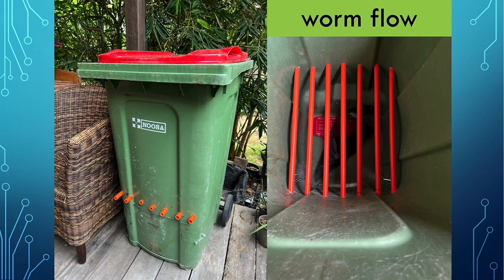basically a wheelie bin, as you can see. And it's the simplest way to create one of these because you can just transform an upcycled wheelie bin. And sometimes certain councils will give away those bins. So I would just contact the council and ask directly there. You get a wheelie bin.